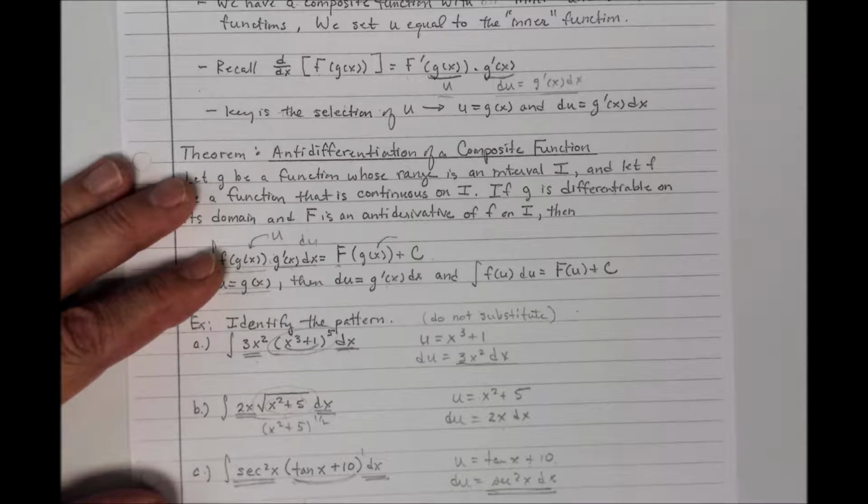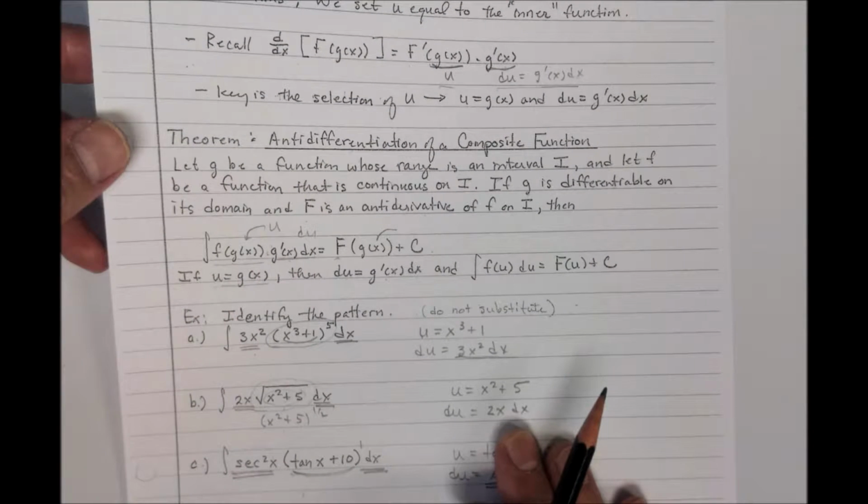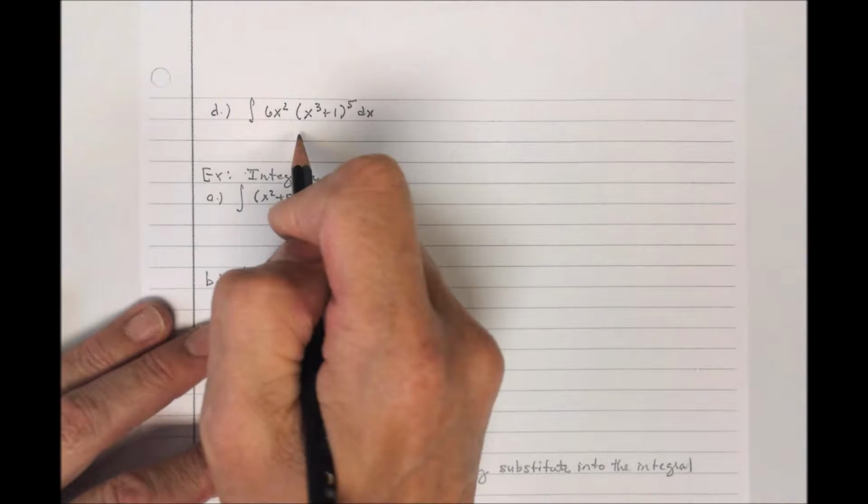You may have to play around with these when you're first working them out to see if you can get the right pattern and recognize the pattern so that you can set up your integration. All right, speaking of setting up my integration, oh, wait, I have one more like this. I'm sorry, one more. Here we go. All right, one more, and then we'll do some integration here.